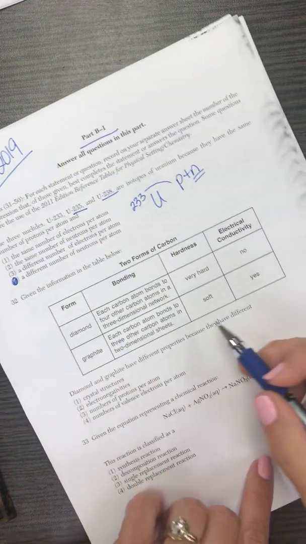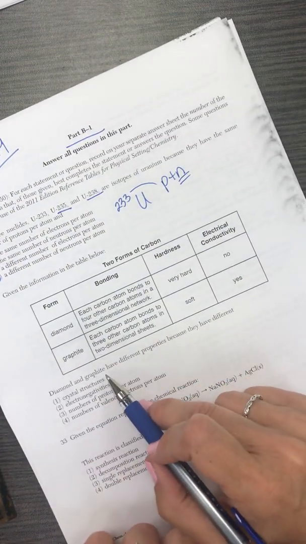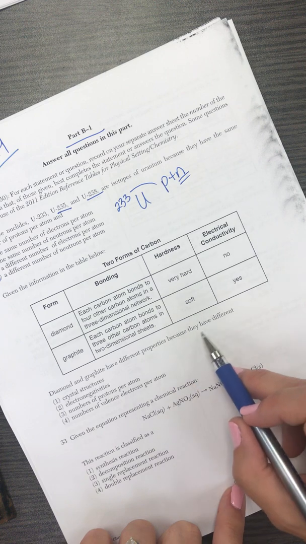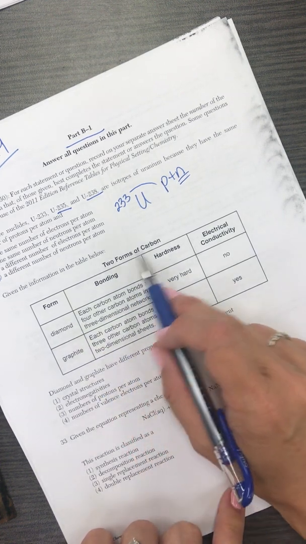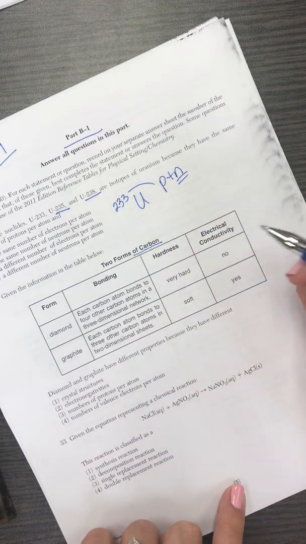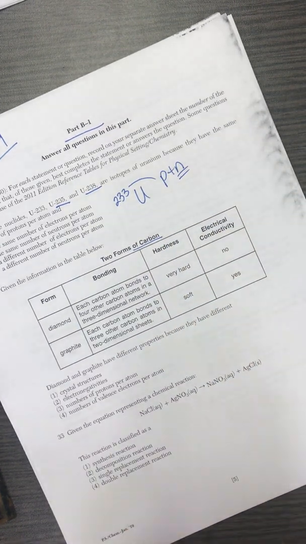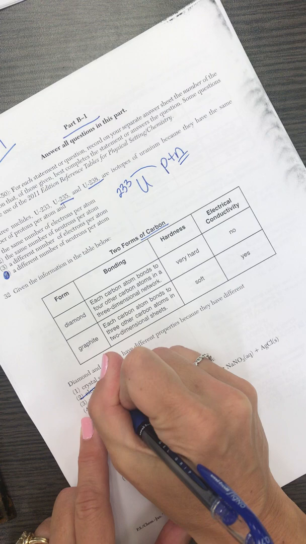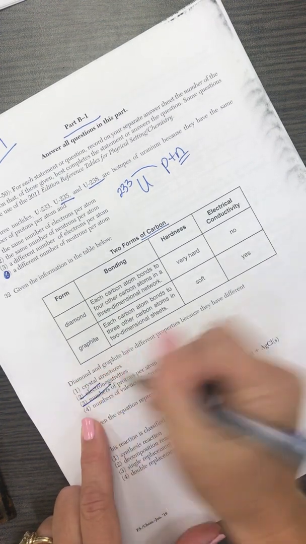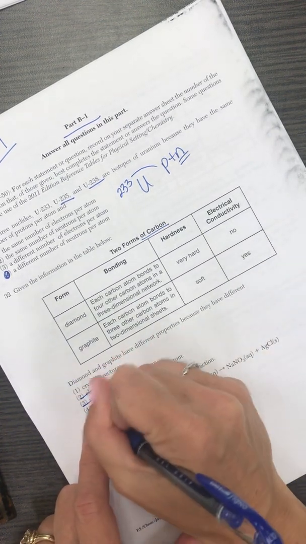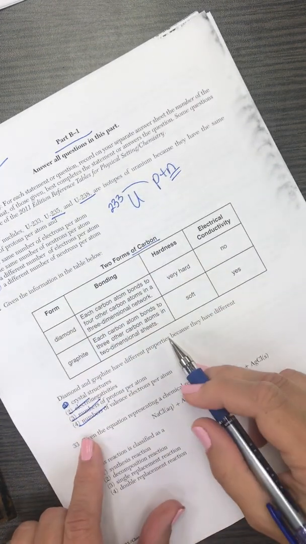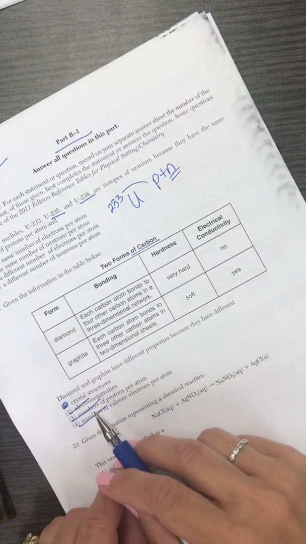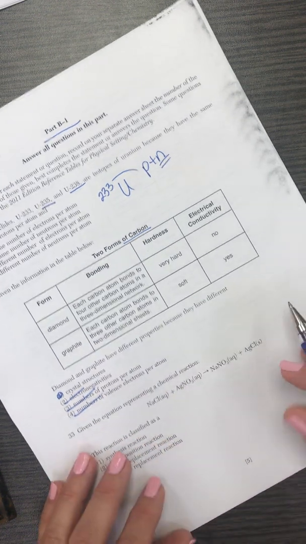So there's our answer. Diamond and graphite have different properties because they have different, all right, so here's diamond and graphite, and they're both forms of carbon. So they're both the same element. So they're both gonna have the same electronegativity, they're both gonna have the same number of protons, and they're both gonna have the same number of valence electrons. So what we're left with is different structure. And the fact that their structure is different is what gives them different properties.